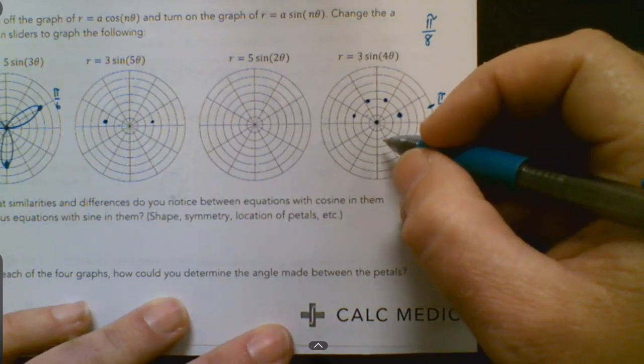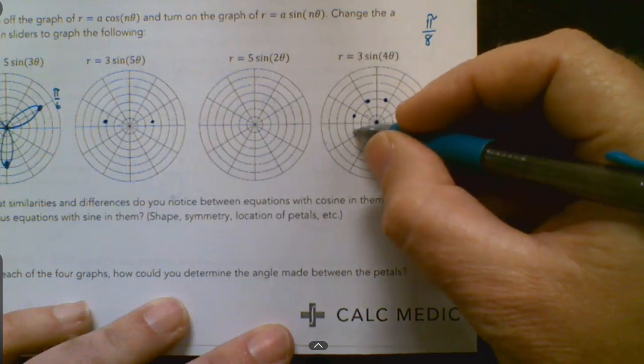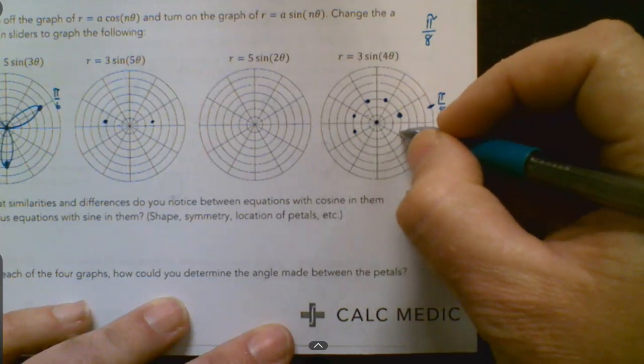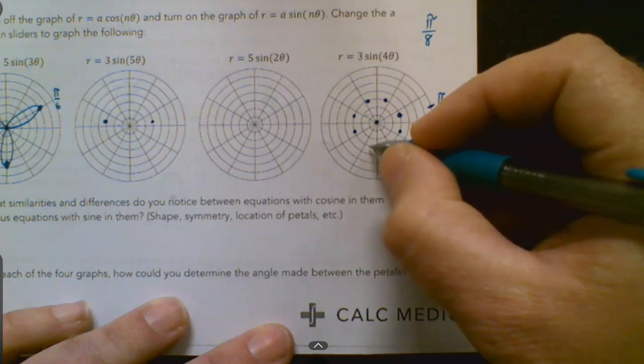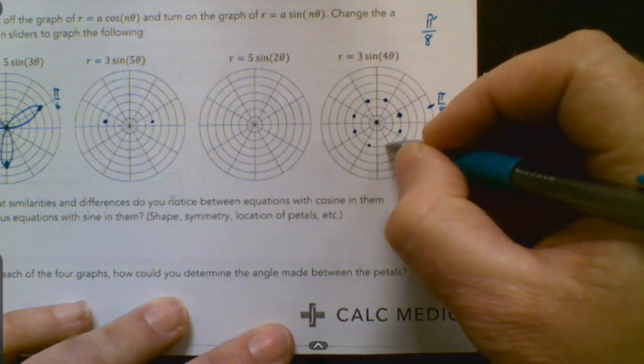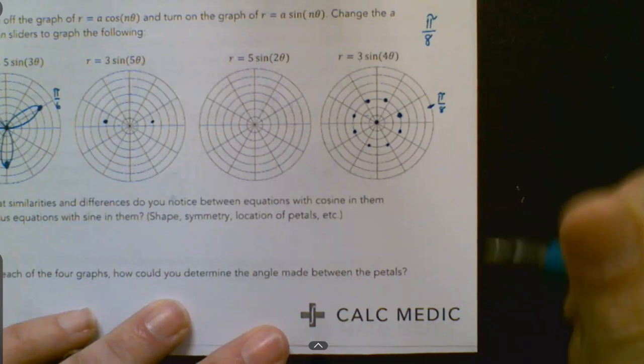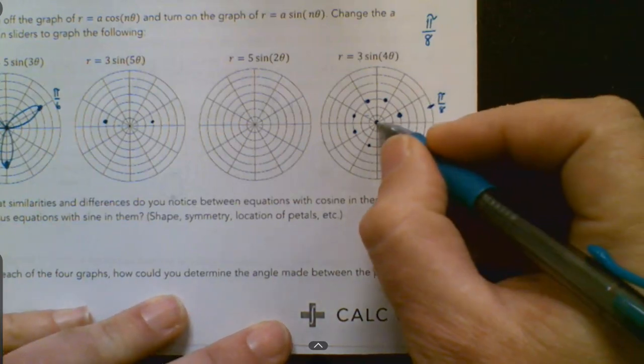And then let's just keep going on those. Another 45, that would mirror across. Another 45, 45. So it would be something like that to get our 8 petals.